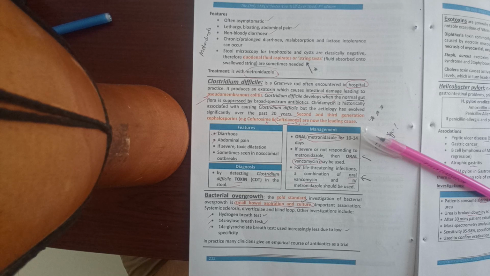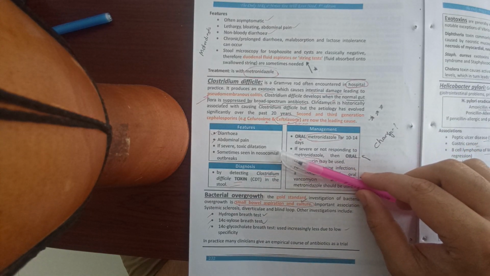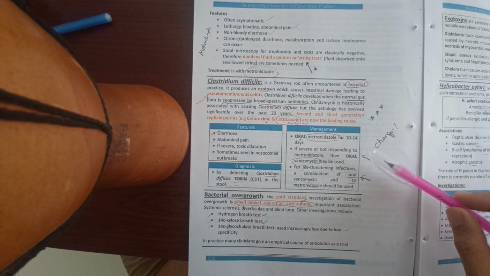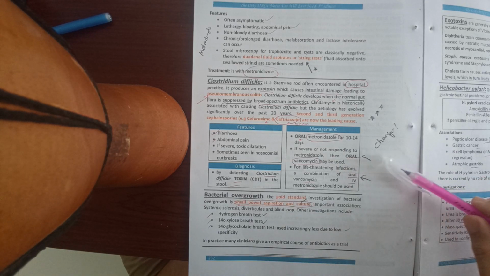The features of Clostridium difficile infection can be diarrhea, abdominal pain, and if severe, toxic dilatation, sometimes seen in nosocomial outbreaks. The management is oral metronidazole for 10 to 14 days. Maybe there are some changes now, not sure.